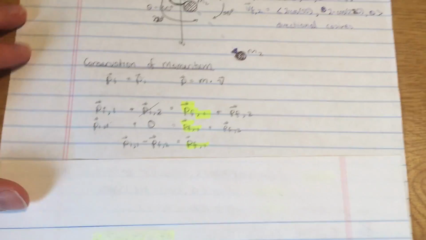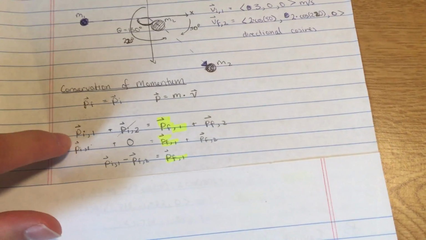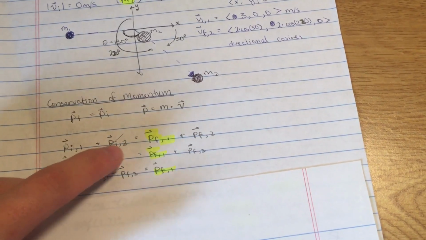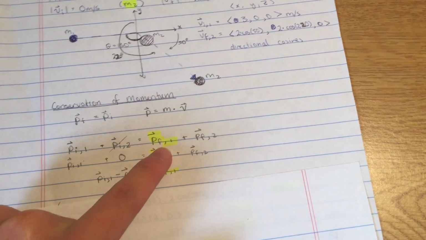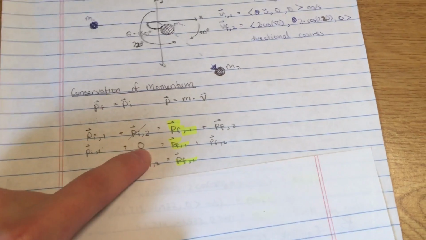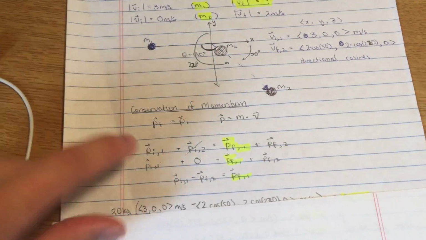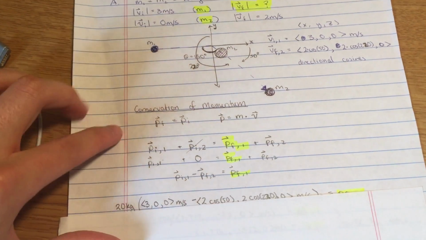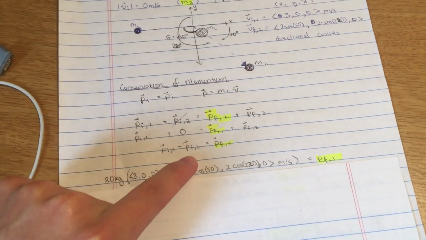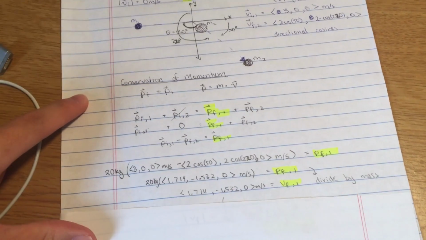So plugging into the conservation of momentum equation, final momentum is equal to initial momentum. If we add the initial momentum of 1 with the initial momentum of 2, that is equal to the final momentum of 1 and final momentum of 2. Final momentum of 1 is what we're trying to find. The initial momentum of 2 is 0 because it is stationary, and momentum is mass times velocity, and velocity is equal to 0 initially for mass 2. And basically with some algebra we get the equation: P initial minus P final of 2 is equal to P final of 1.